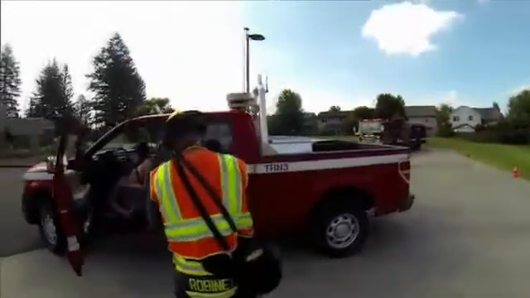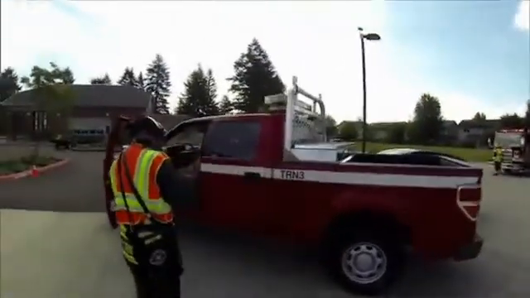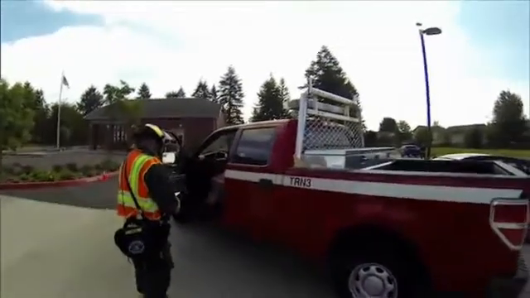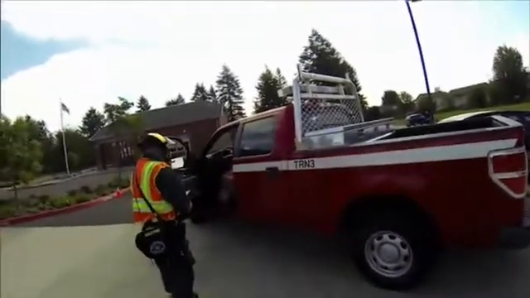Red truck, you have two critical patients and extrication stabilization needed. And I copy that. Crash reporting.